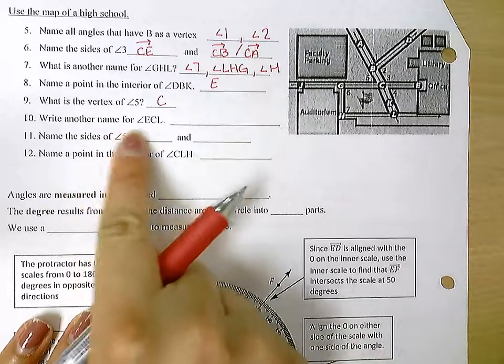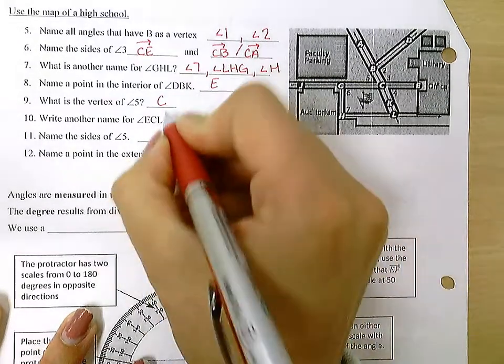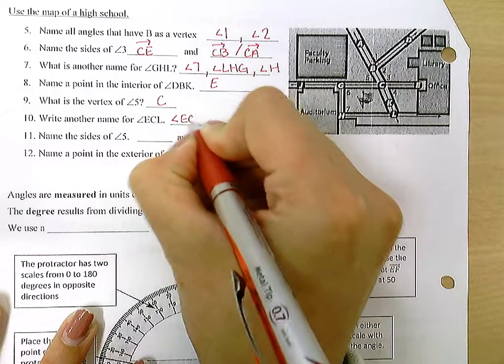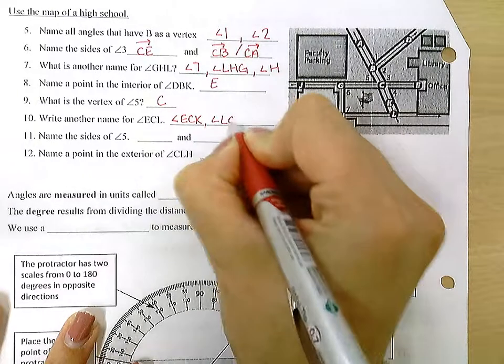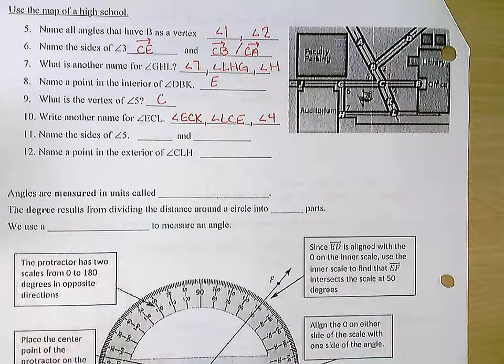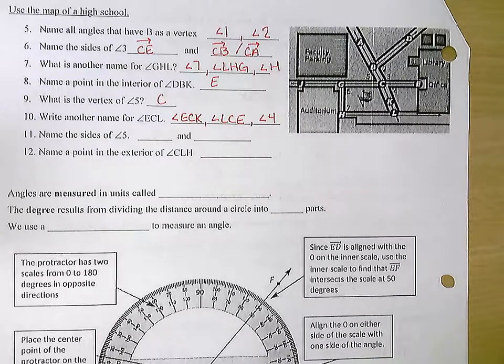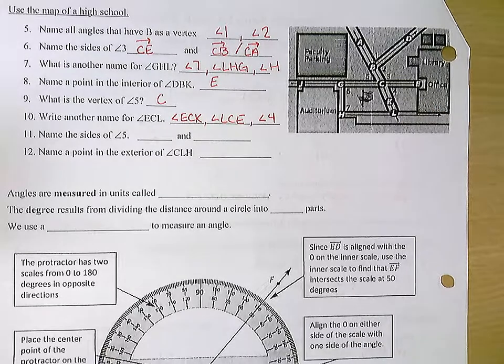Number 10, write another name for angle ECL. So you could have angle ECK. You could have angle LCE, or you could have angle 4. You don't need all 3, as long as you have one of those. You cannot say it's angle C though, okay? There are 4 angles formed with that vertex, so you can't say it's just angle C.